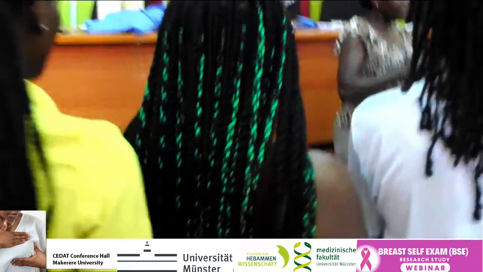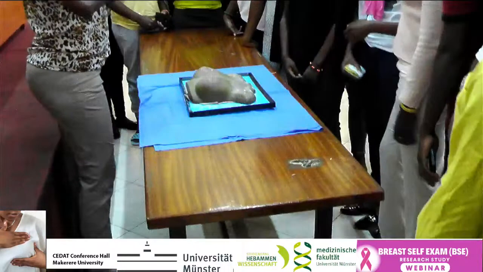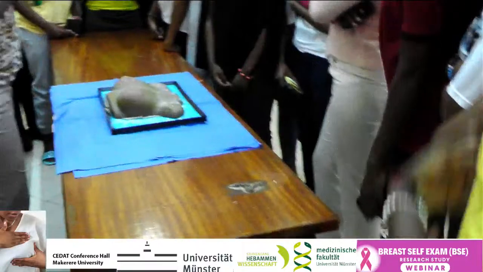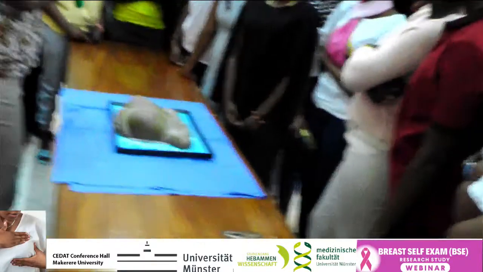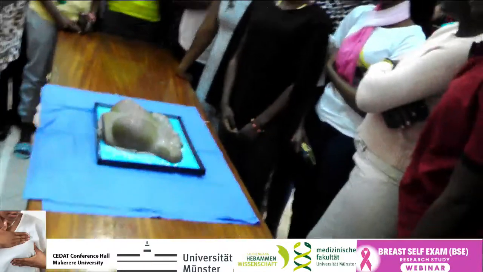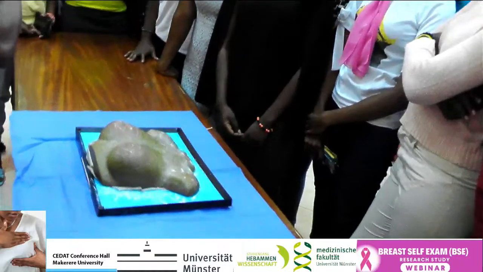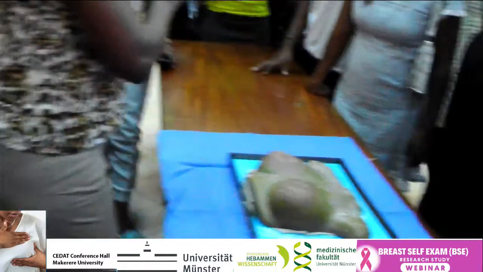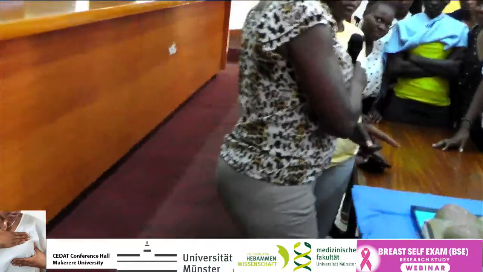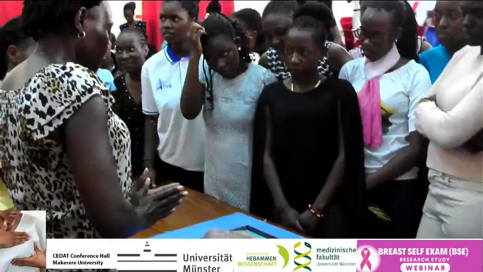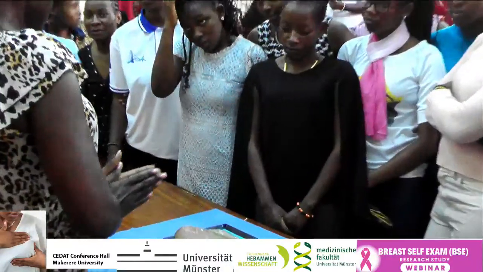I'd like to start with the axilla area. Those nodes are the axilla area. So my pattern always starts from the axilla area as I go downwards. So the first part of it, even when you're going to do inspection, look at the female.